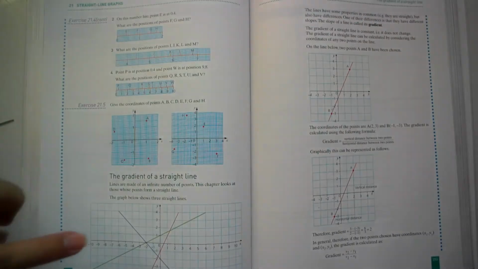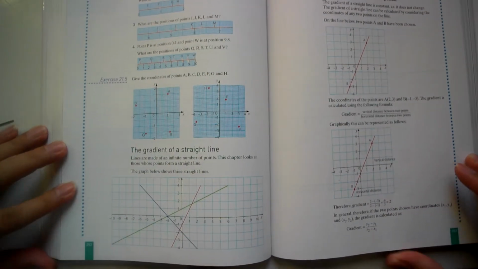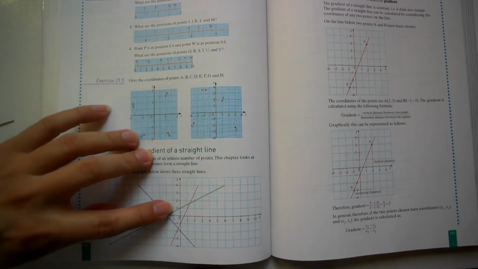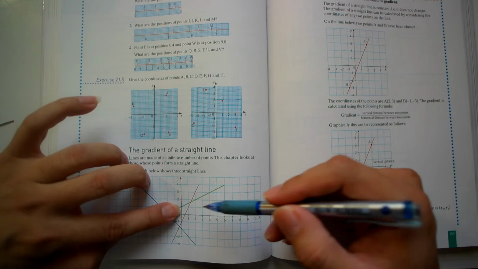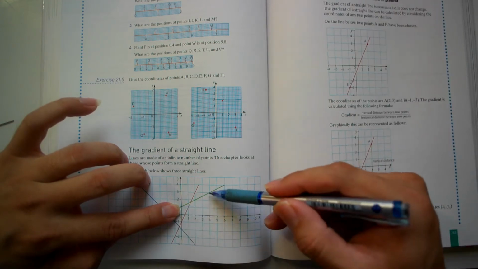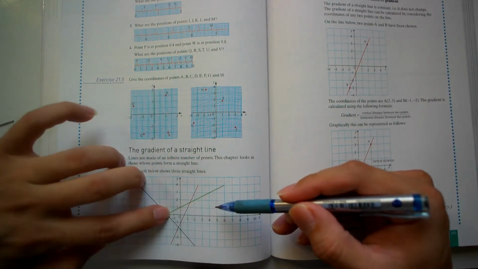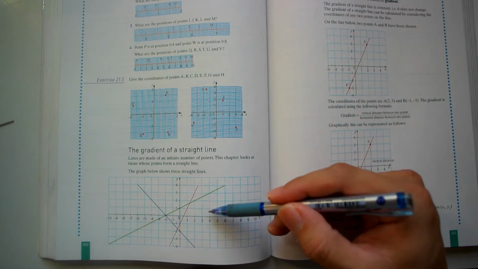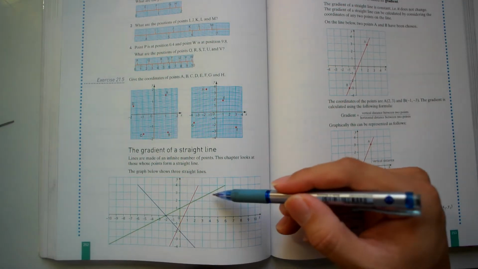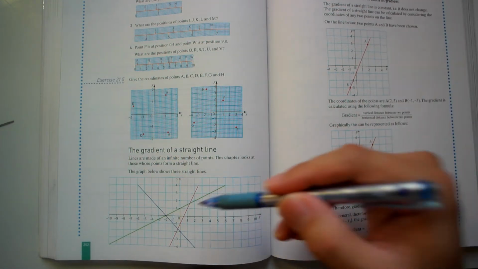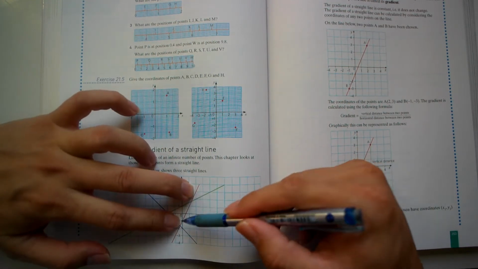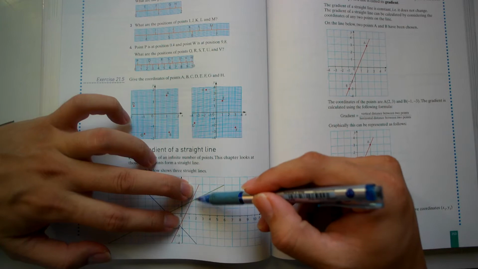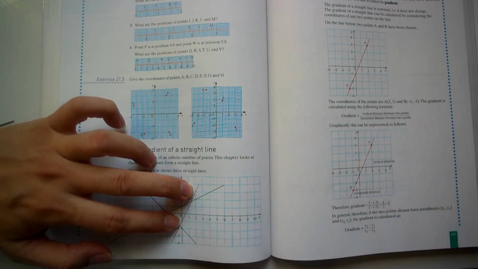Okay, now back to this one. Let's see, I want to know what is the gradient of this line. So you try to get a triangle here. Let's say from here to here. So you have 2 divided by 4, that's why you have half. So that means the gradient of this line is half. But this one is here to here. Let's say I want to use these 2 points. So it would be 4, 1, 2, 3, 4, 4 divided by 2. That's why you have 2.